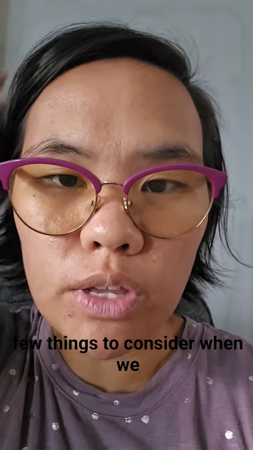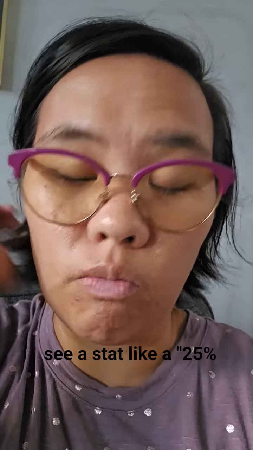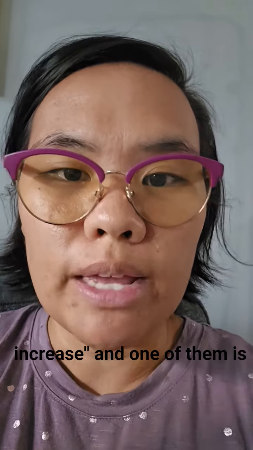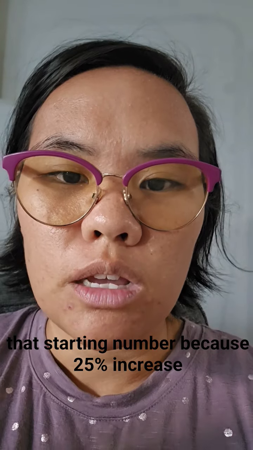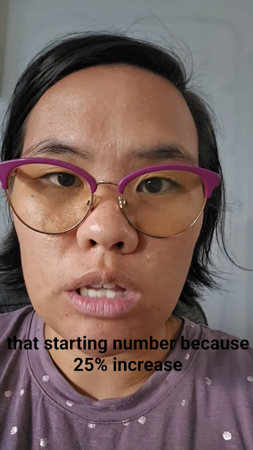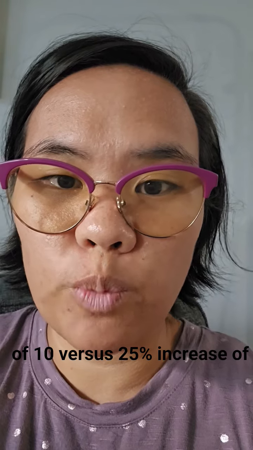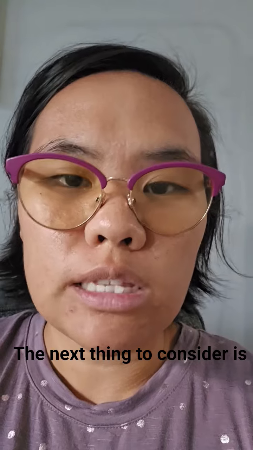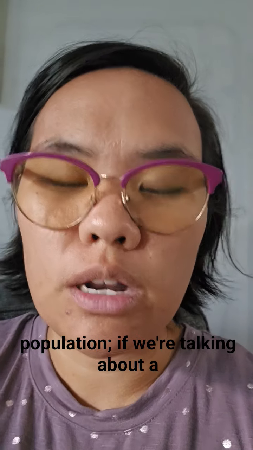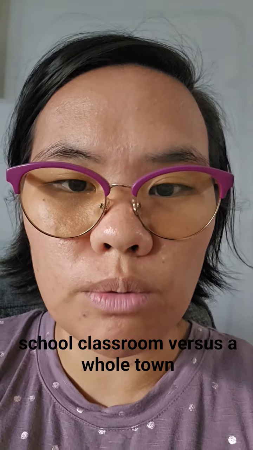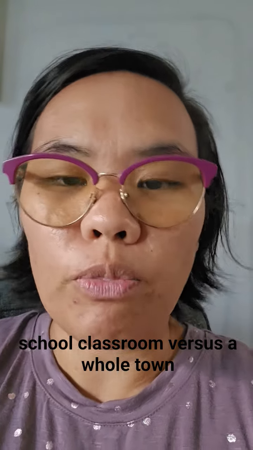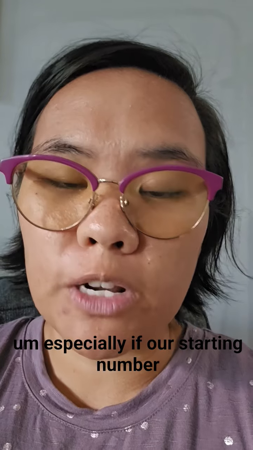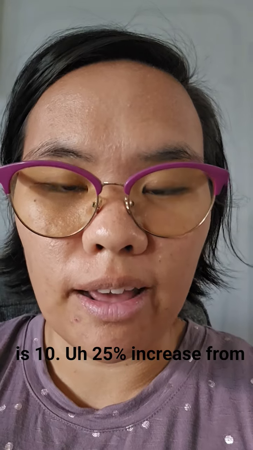So there are a few things to consider when we see a stat like a 25% increase. One of them is that starting number, because a 25% increase of 10 versus a 25% increase of 100 are two very different numbers. The next thing to consider is population. If we're talking about a school classroom versus a whole town, those are two very, very different populations. Especially if our starting number is 10.